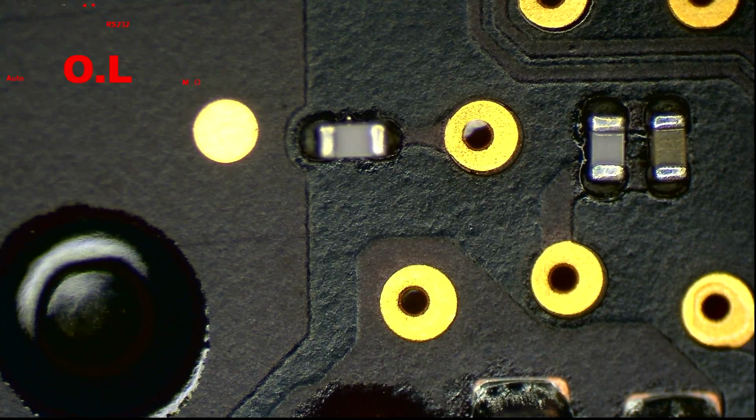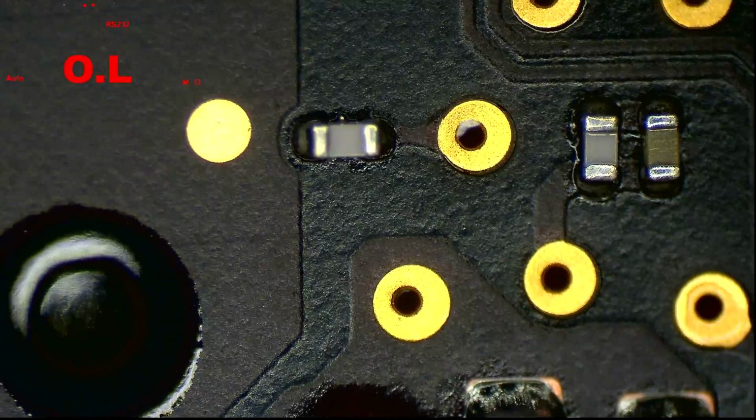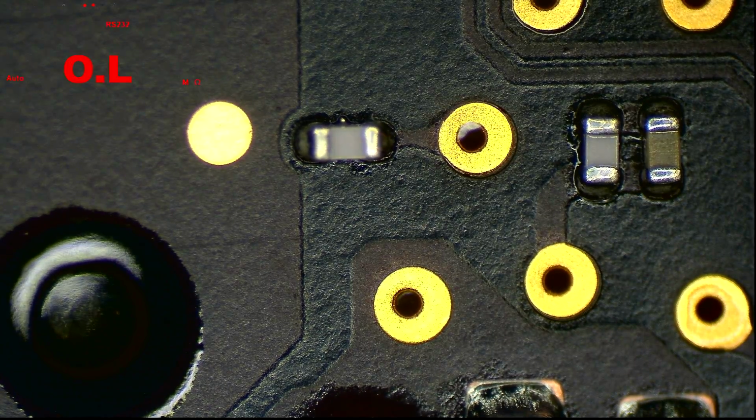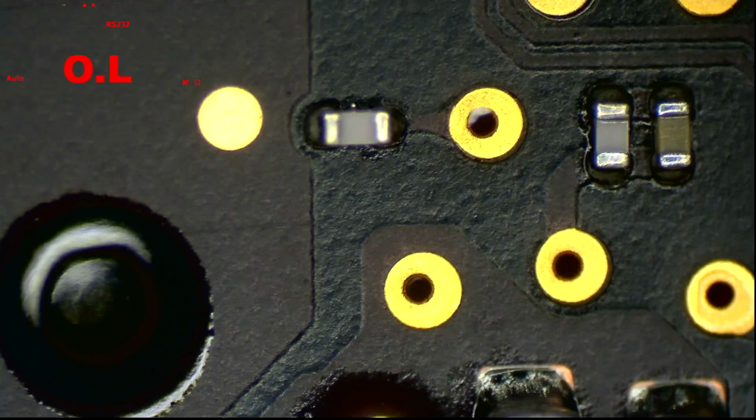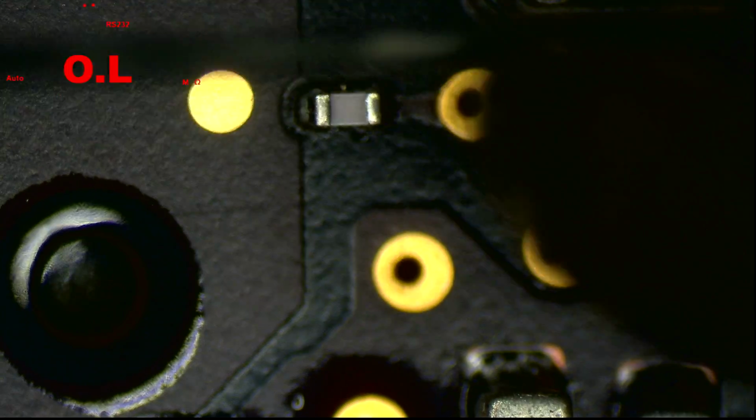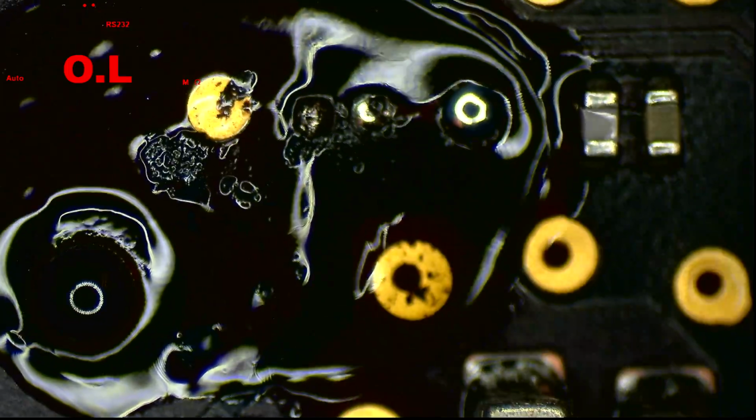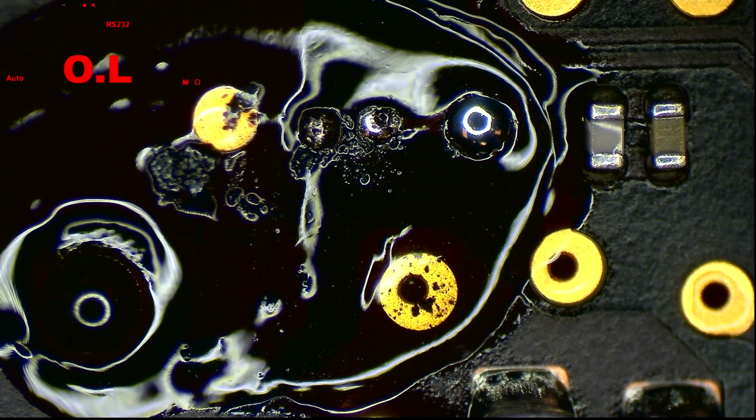Okay, so where? Oh man, it's not on the same side of the board as the LCD connector. It's not next to the LED driver. It's in the middle of fucking nowhere. Just like here. What's up, bitch? Get the sucker, fucking piece of shit. Get the fuck off my board.